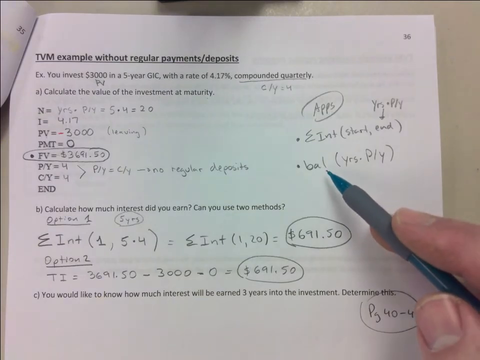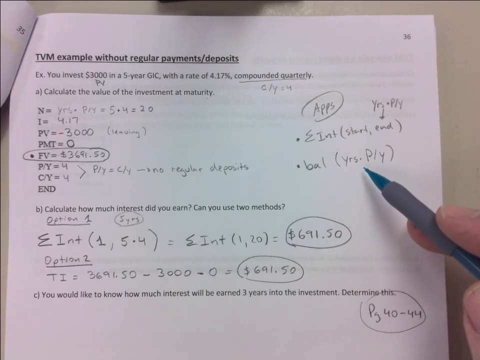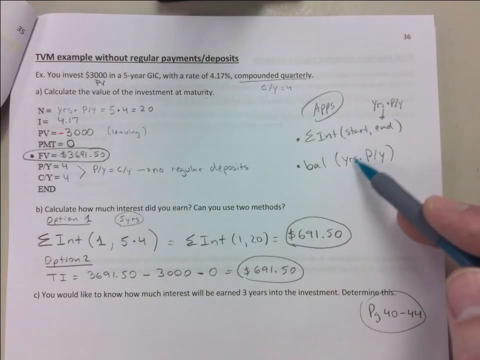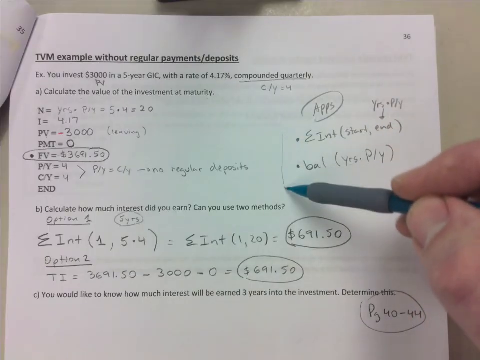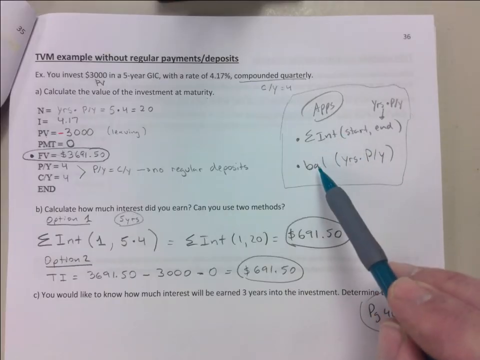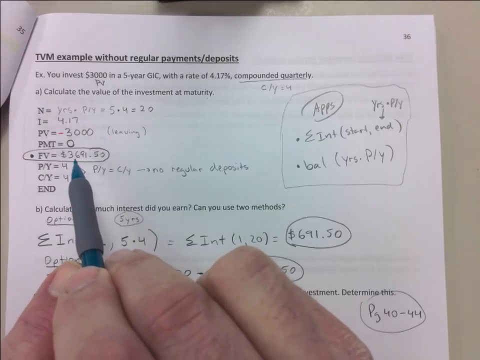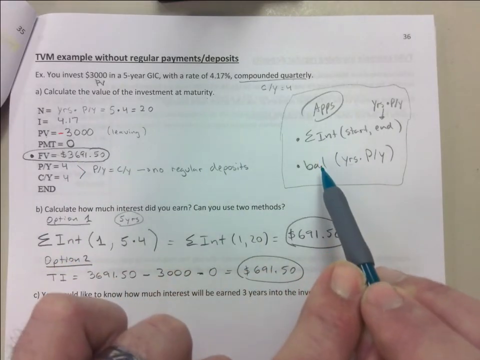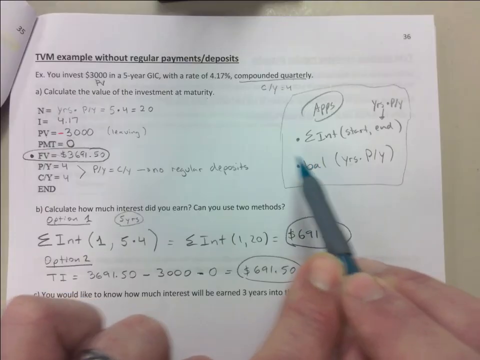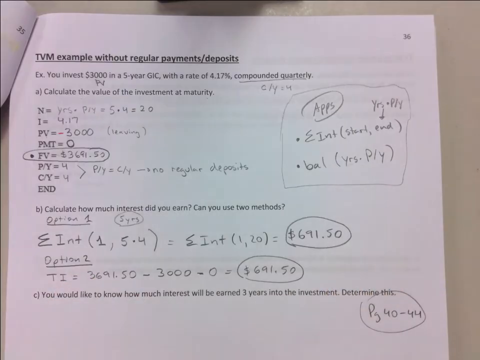Balance tells you how much you have in your account at any given time. So these two are very, very helpful. And guess what? These ones base their answer on what you have in your TVM solver. So in order to use them, you have to escape, quit this screen and go to your main screen to get that to work.